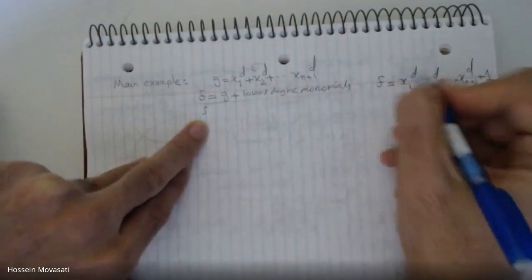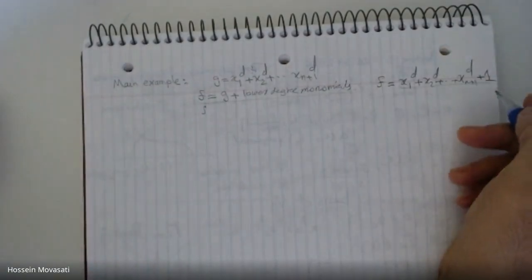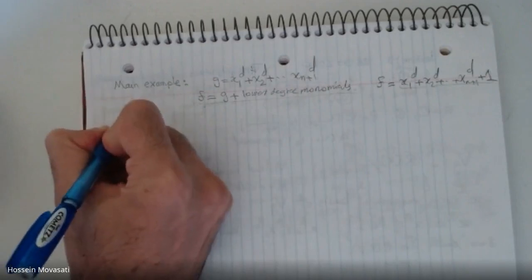And when we projectivize this, f equal to 0, we will get the classical Fermat variety. Instead of 1, we will have x0 to the d. So this is our main example. And at the end of the day, let me take the x to the I basis in this case.